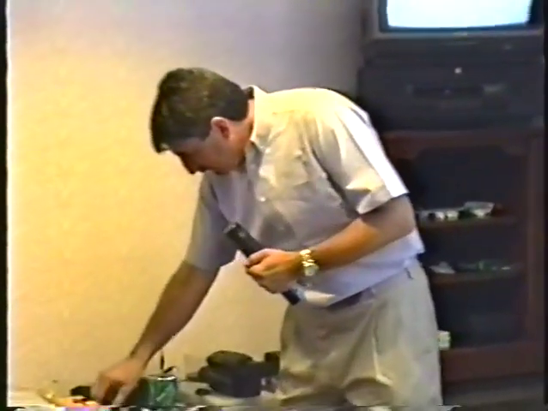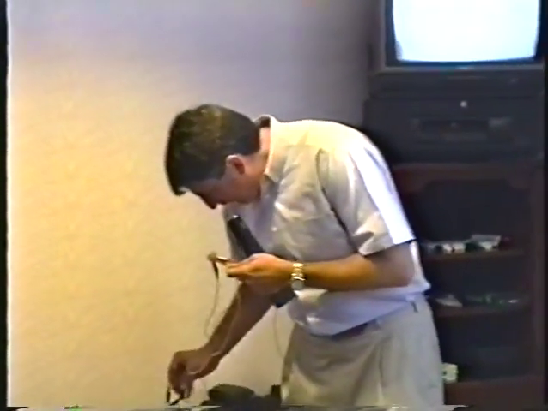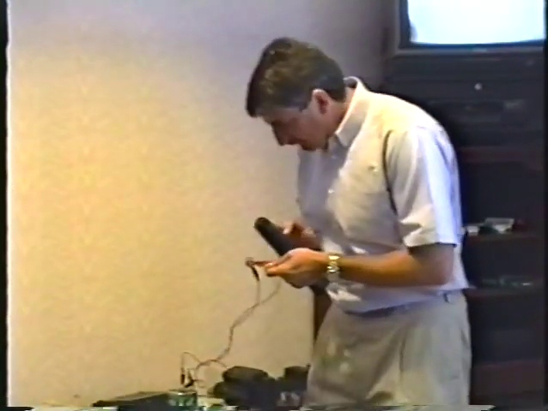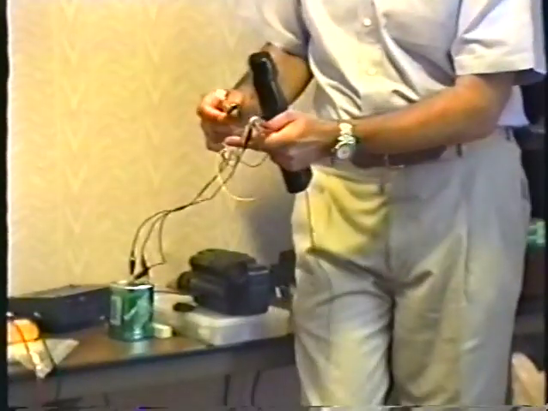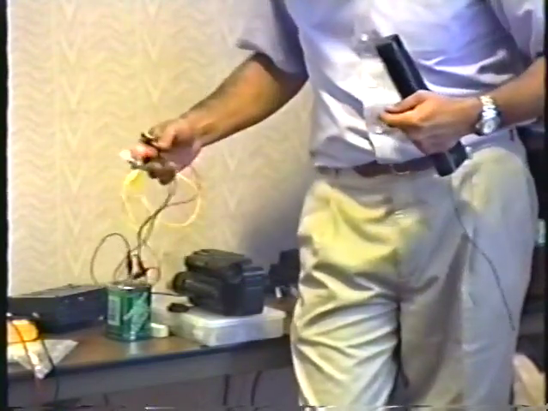I have a little pot here that I've hooked up just to give you this really fabulous demonstration. I've got a potentiometer connected to a lamp. As I adjust the pot, the lamp dims. Yeah, that's good for 15 seconds of fun, all right. Okay, so, anyway.